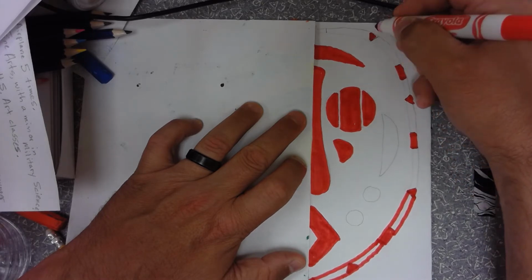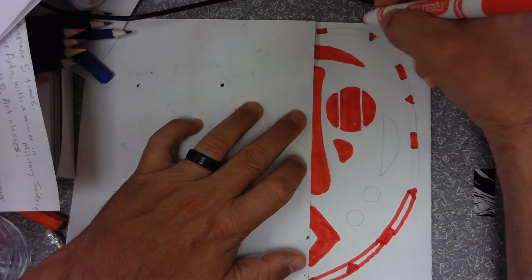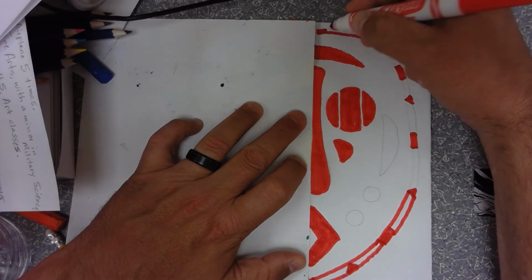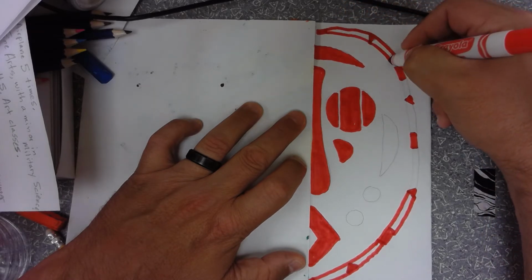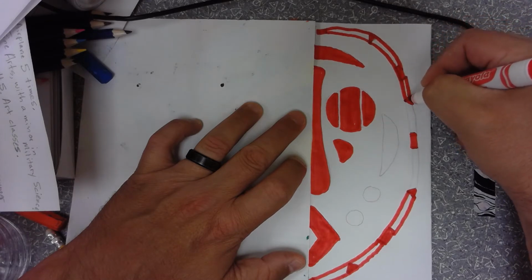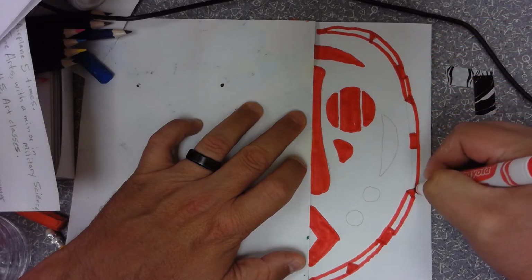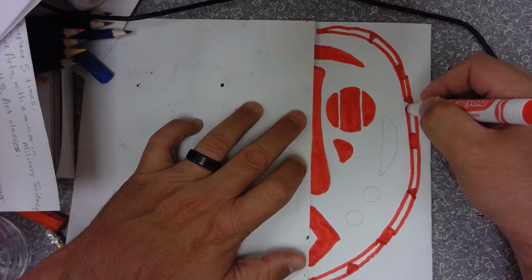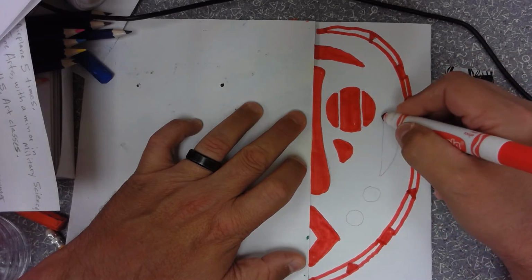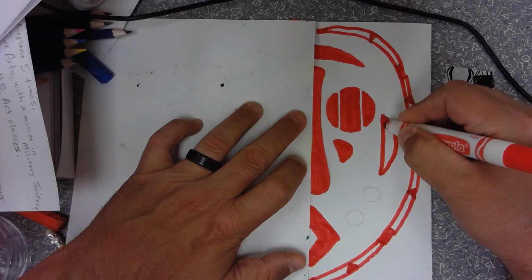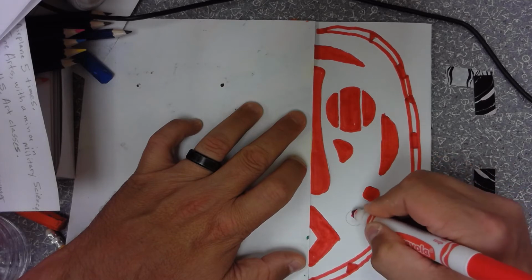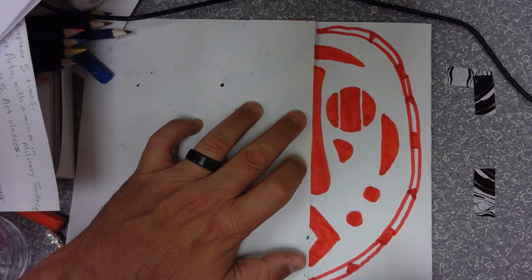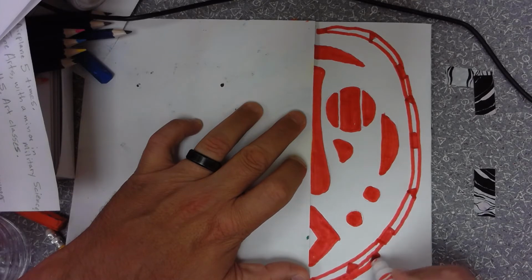So I'm almost done. And like I said, yours doesn't have to be exactly the same as mine. But once you do one side, I'm almost there here, then what you're going to do on the other side is color kind of the opposite thing. So on this side, let's see, I'm going to color in the background over here.